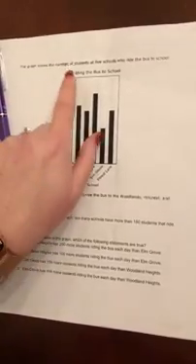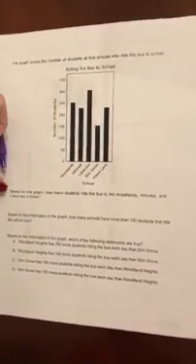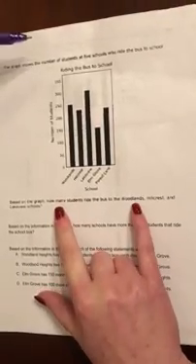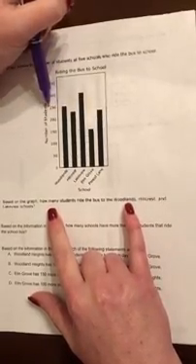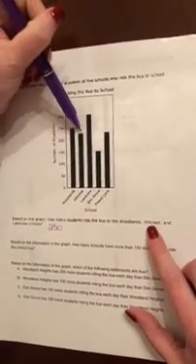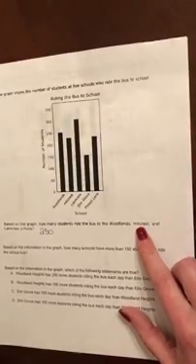So the graph shows the number of students at 5 schools who ride the bus. Based on the graph, how many students ride the bus to Woodlands, Hillcrest, and Lakeview schools? In order to figure that out, you are going to figure out how many kids ride the bus to Woodlands. If I look at my graph, I see that's 250. Then I'm gonna look at Hillcrest. Those kids, it's about 225 because it's halfway in between.